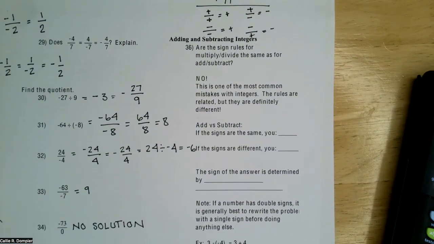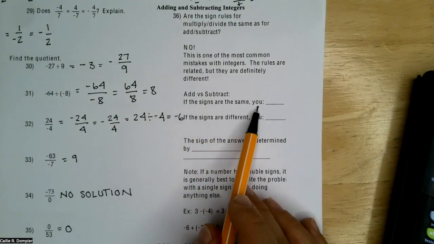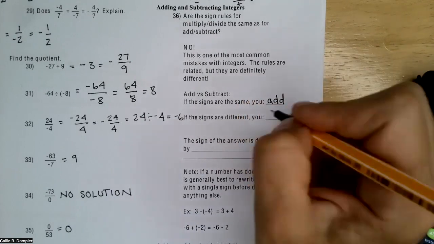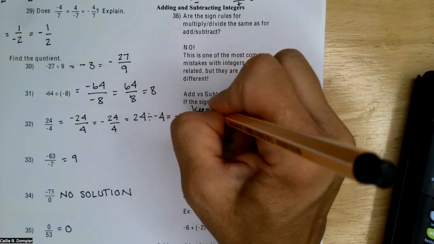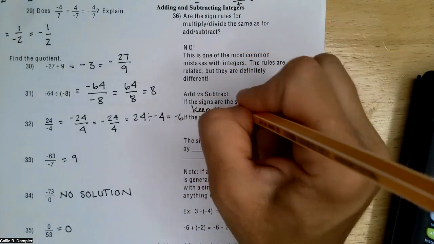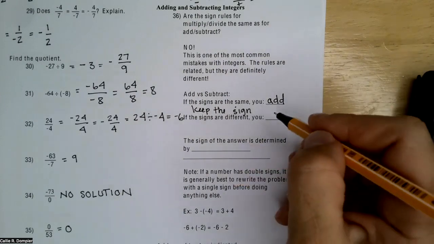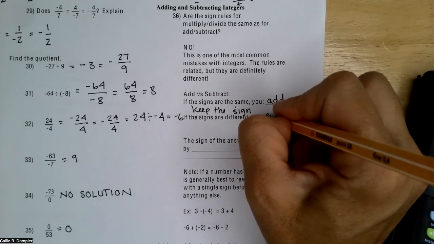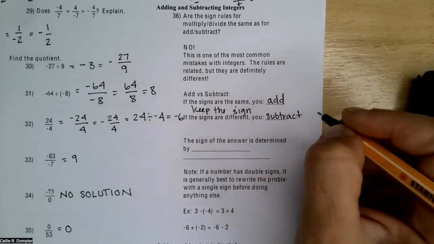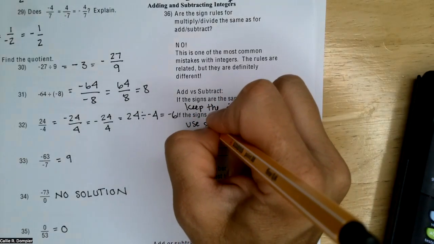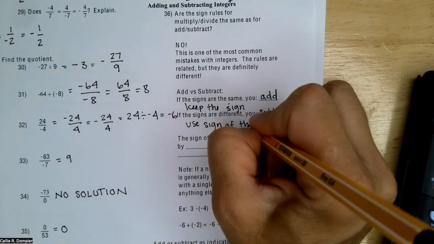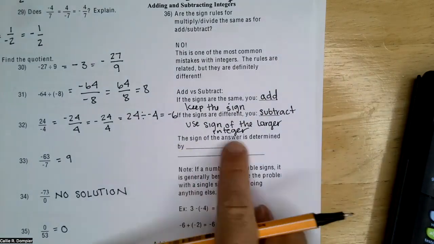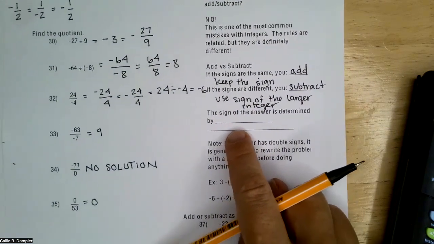Not super clear because it's all one color. But add versus subtract. If the signs are the same, you combine, or you add, and keep the sign. The answer keeps the sign, okay? Because they're both the same sign. So you just add them like you're doing addition and you'll use the same sign. If the signs are different, you subtract. And then use the sign of the larger integer. The sign of the answer is determined by which one is bigger, okay?